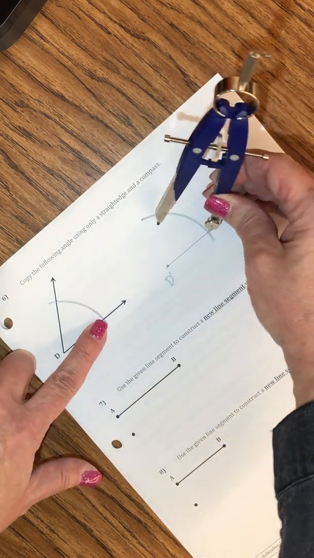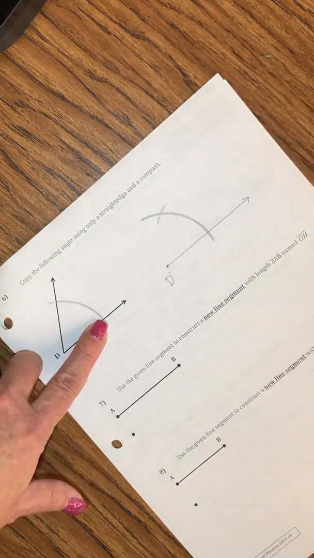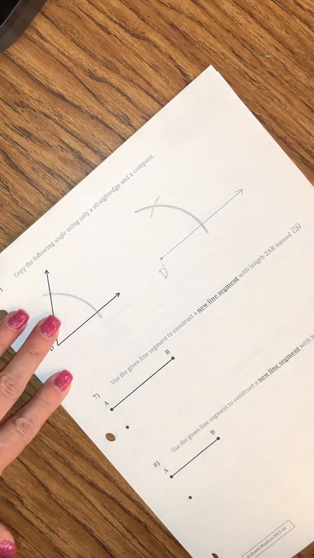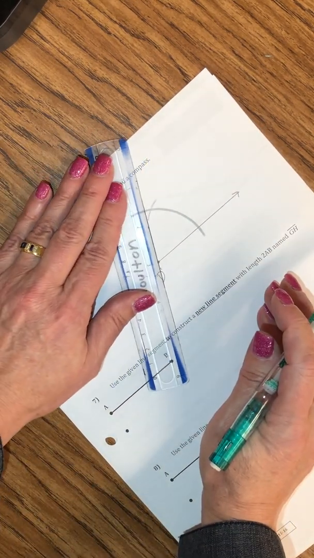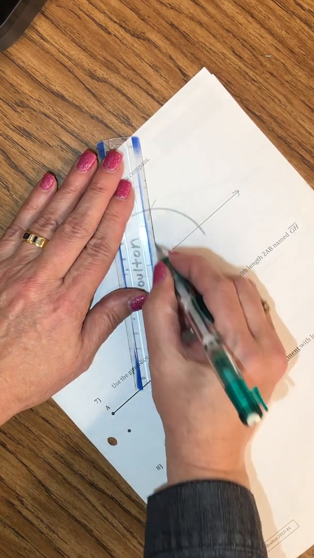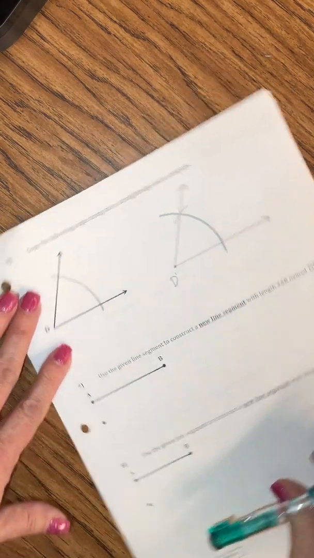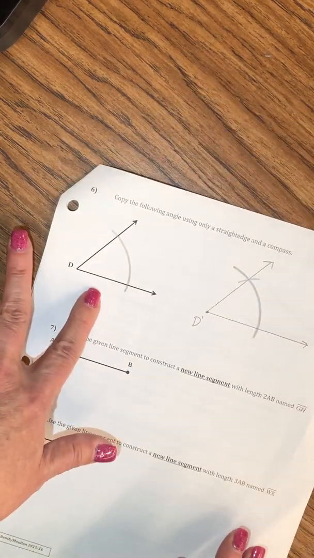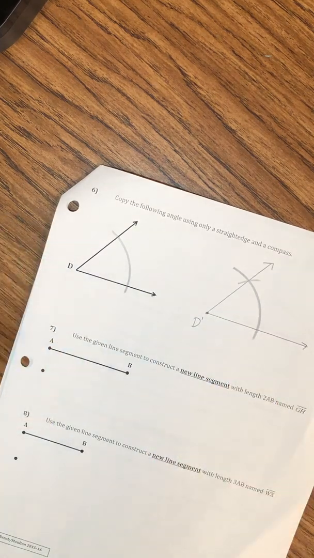And I'm going to go ahead now and make that arc. And there's our ray. So this is angle D and angle D prime.